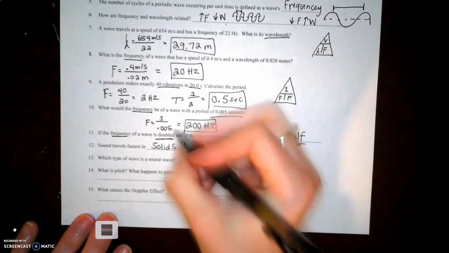Which type of wave is a sound wave? So it's a mechanical wave because it needs a medium to travel through, but more specifically, it is a longitudinal wave.